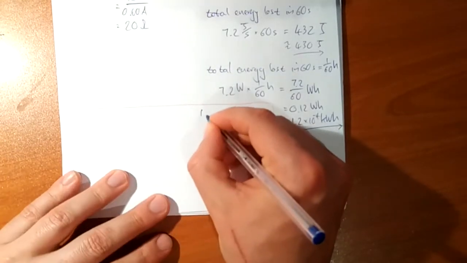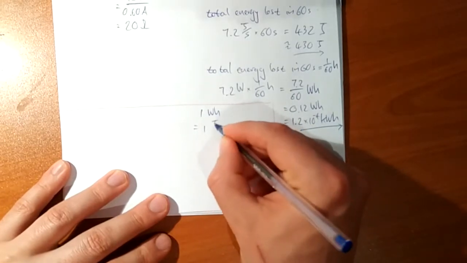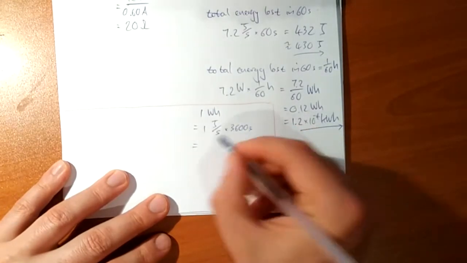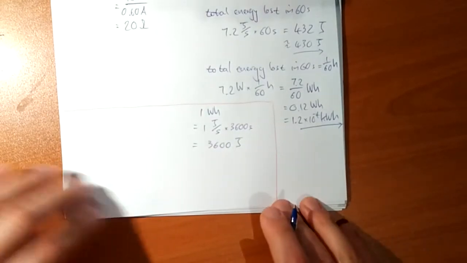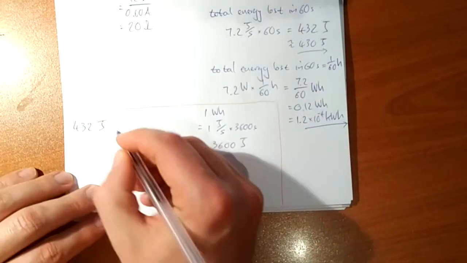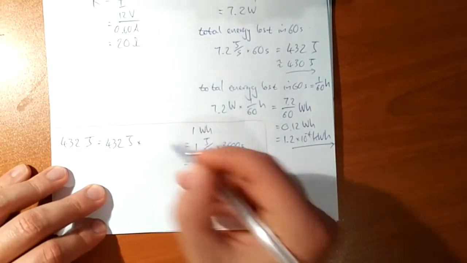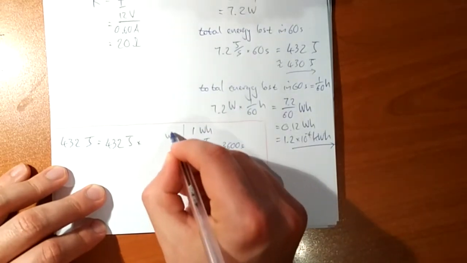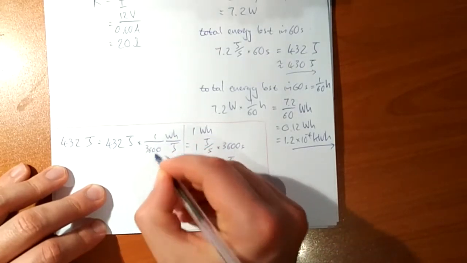What is a watt hour? A watt hour is 1 joule per second for an hour, which is 3,600 seconds. So 1 watt hour is 3,600 joules. So if I've got my 432 joules, that is equal to 432 joules multiplied by, if I want to change this to watt hours, watt hours over joules, where 1 watt hour is 3,600 joules.